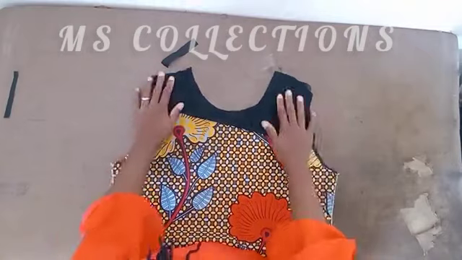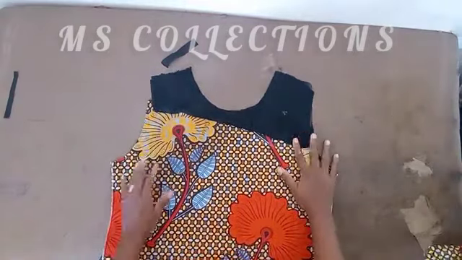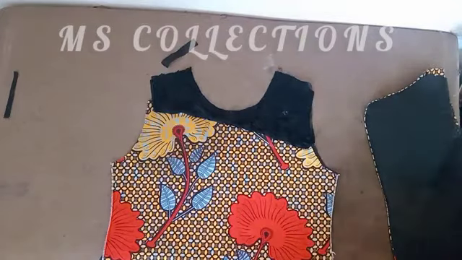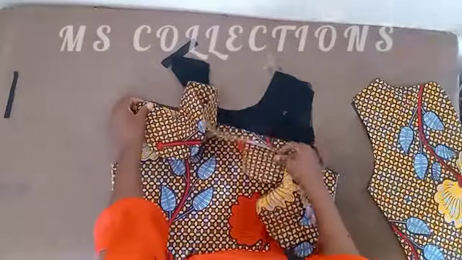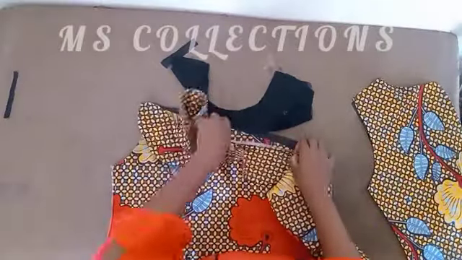So next up is to go ahead and pin this part of the dress. Just pin them together, and this is the flounce I cut. Cutting a flounce is very simple.